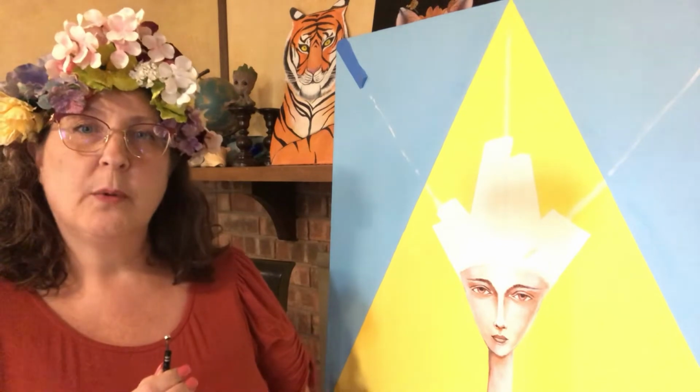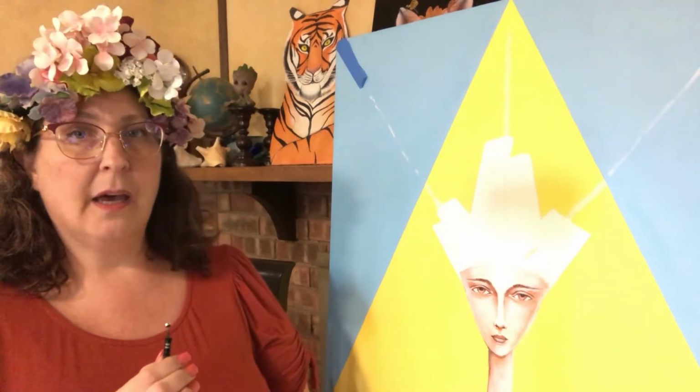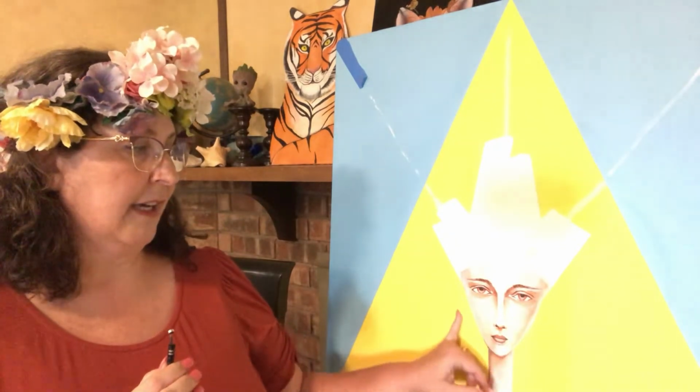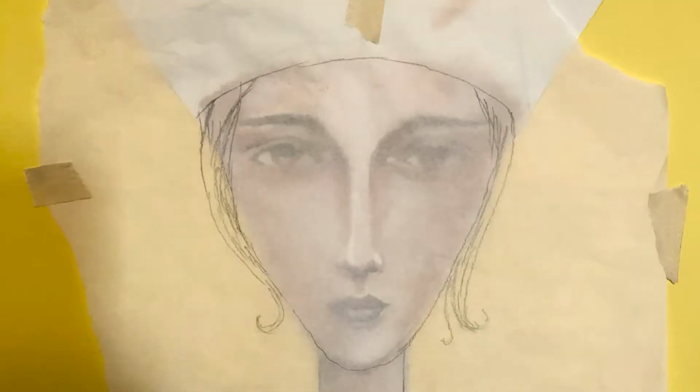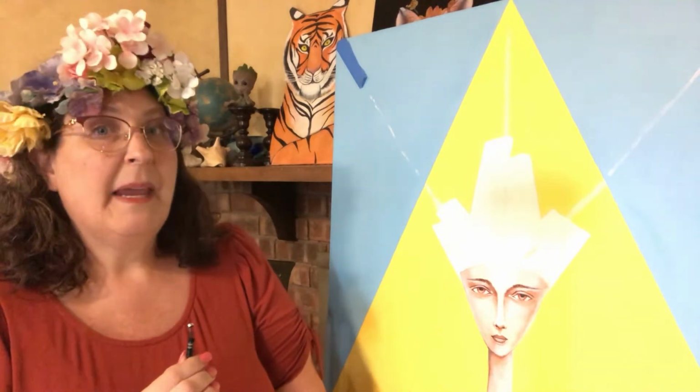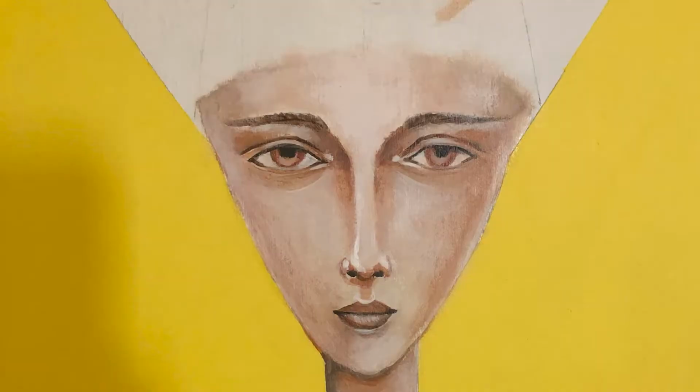I wasn't sure if I wanted to give her hair, so I put the tracing paper down and kind of drew a little sample. And I don't think I do. Number one, you can't see Danny's hair for all the flowers in the movie. And it also softens up the face a little bit. And I kind of like her harsh.